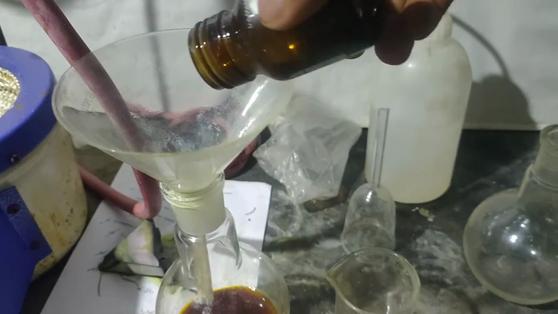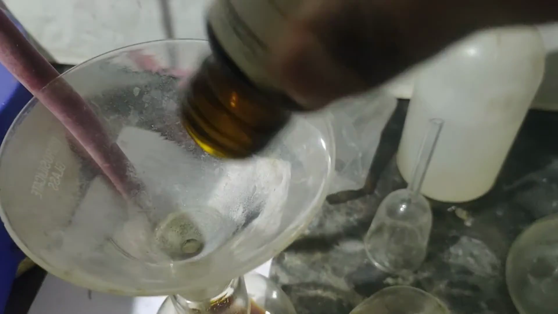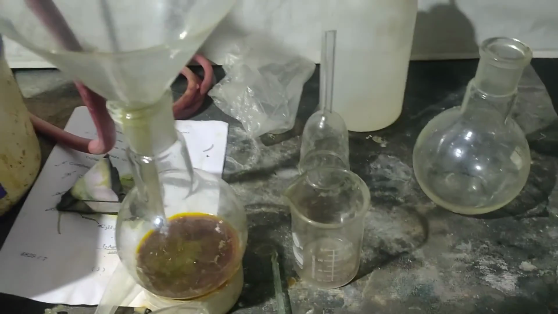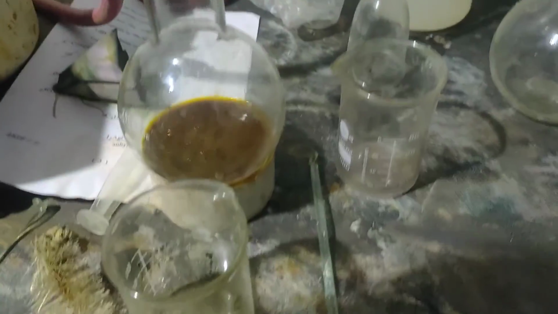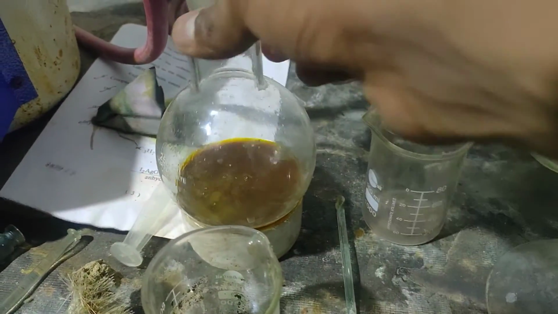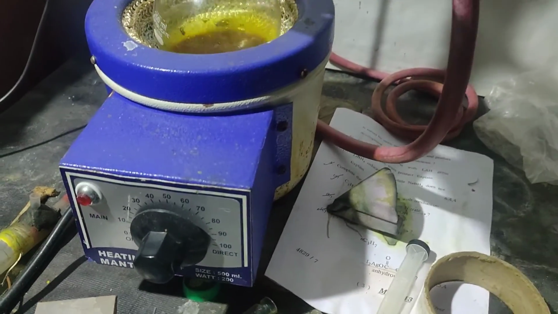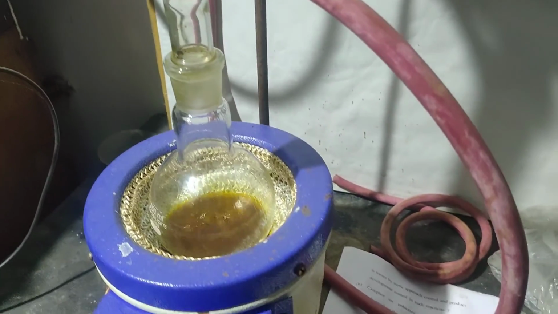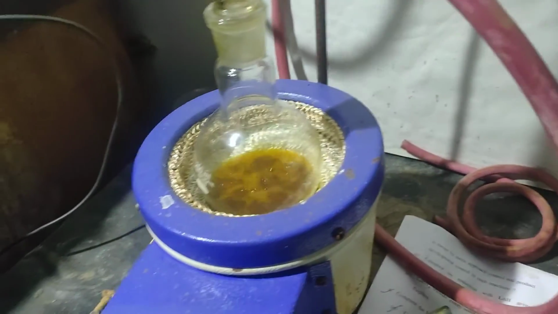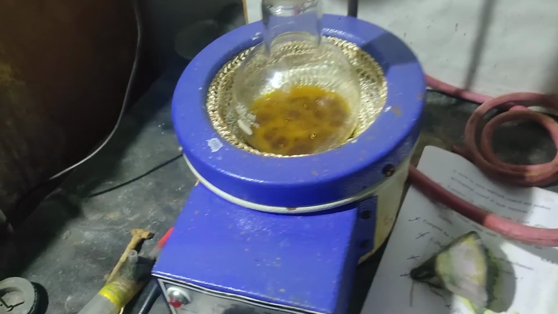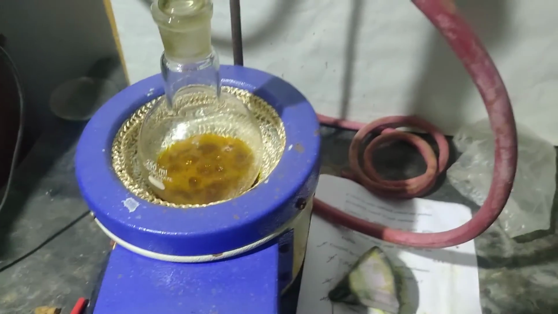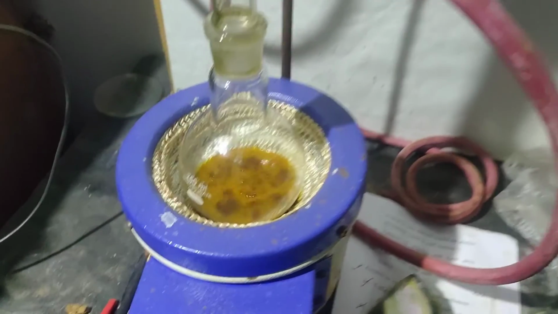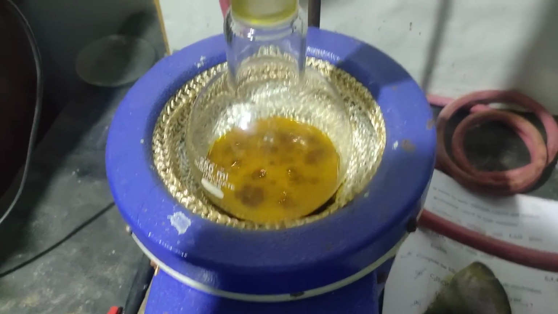I took out the flask and added some Devarda's alloy powder and then set it on reflux. But still, the yellow color of the solution was not fading. It means that nitrobenzene has been reduced to azobenzene, but azobenzene is not being reduced to hydrazobenzene. It is understandable, as aluminium needs water to react with potassium hydroxide to produce nascent hydrogen, and we haven't added any water to the reaction mixture.